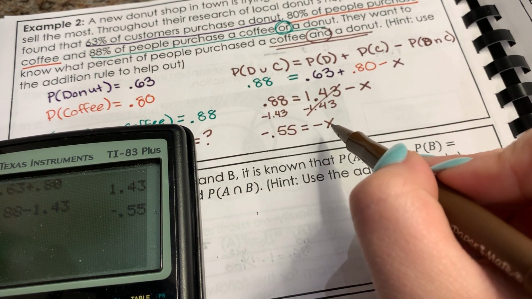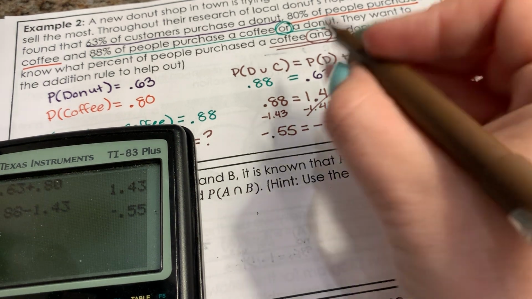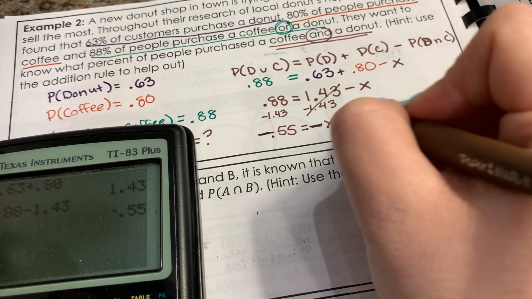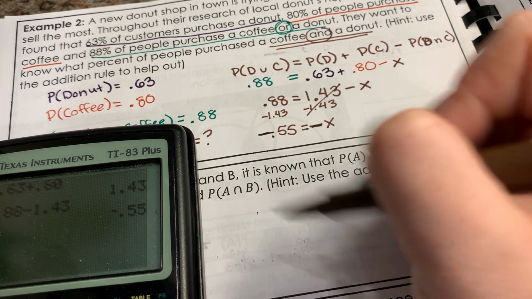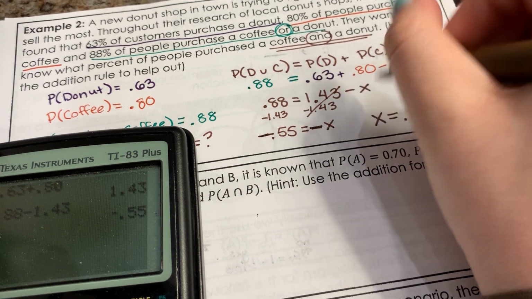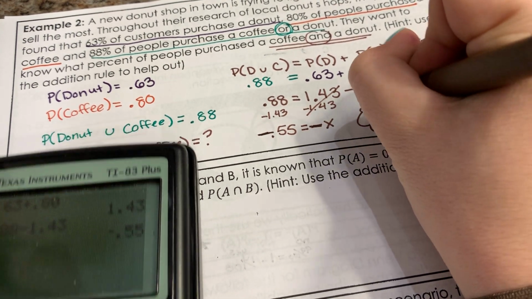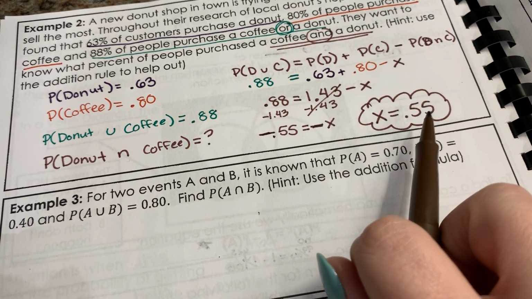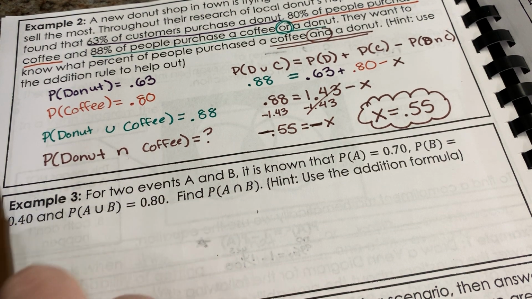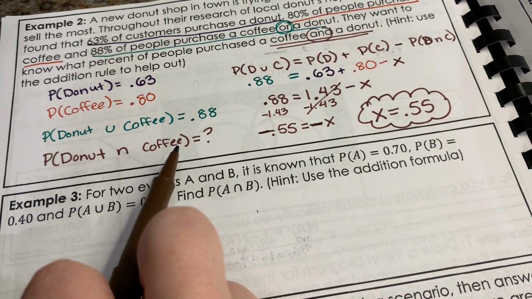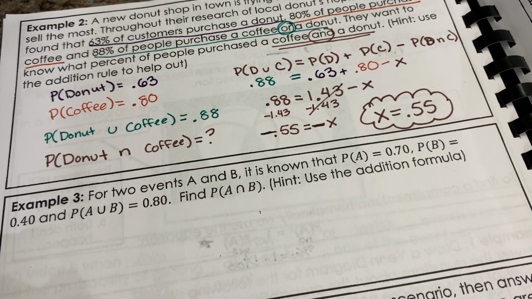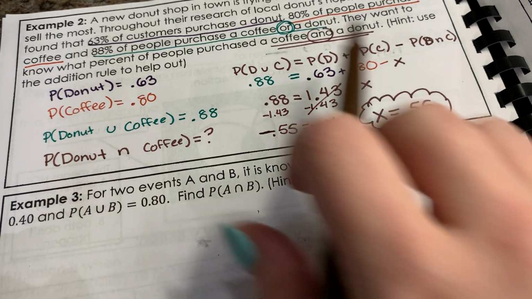Pause. Does that make sense? You're probably going, how do you have a negative probability? Well, take a look. There's a negative on this side, and there's a negative on this side. That means if I divide the entire equation by negative 1, those basically cancel out, and we get x equals 0.55. So here's what we just determined: 55% of the people order a donut and a coffee at the exact same time. So about half here order a donut and a coffee at the exact same time. Again, this is using the addition rule.